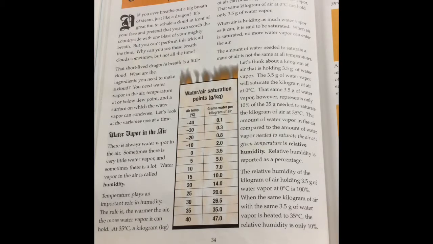Once again, another definition. The amount of water vapor in the air compared to the amount of water vapor needed to saturate the air at a given temperature is relative humidity. Next paragraph. The relative humidity of the kilogram of air holding 3.5 grams of water vapor at 0 degrees is 100%. When the same kilogram of air with the same 3.5 grams of water vapor is heated to 35 degrees Celsius, the relative humidity is only 10%.